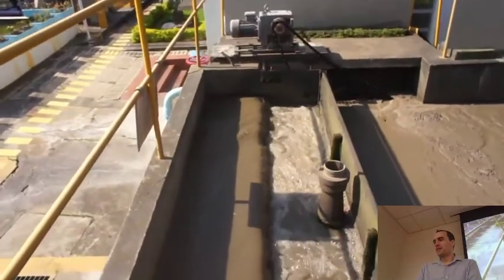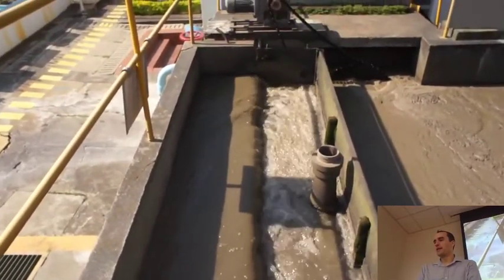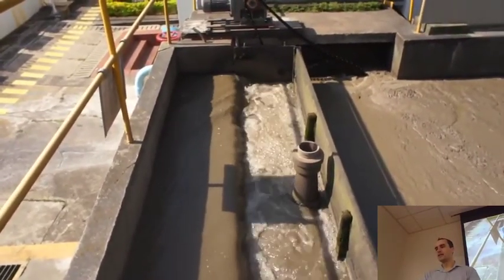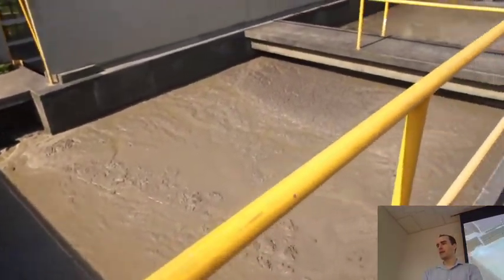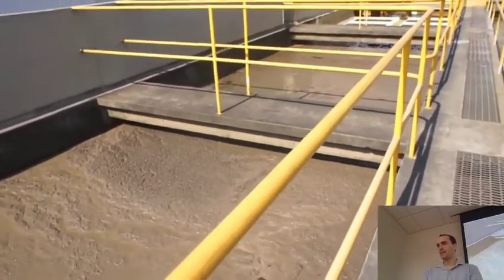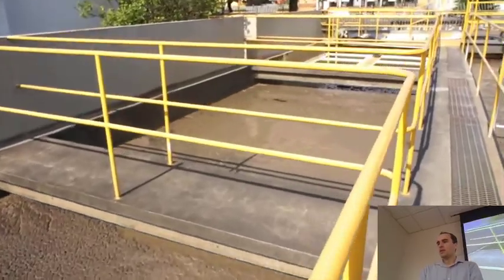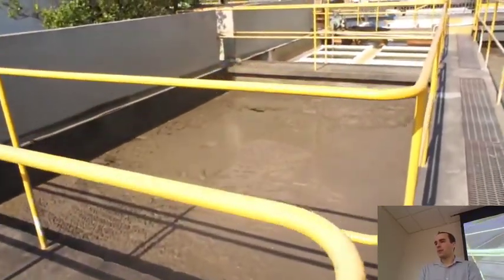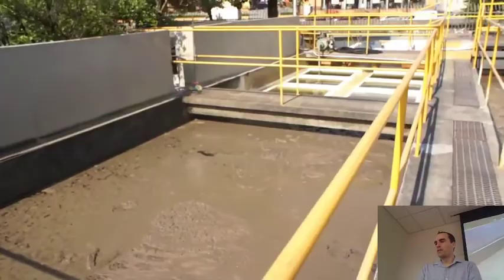Okay, so then it's flowing into here. This is probably their second clarifier right here, I would guess. You got a lot of scum at the top. Probably collect that before the discharge.